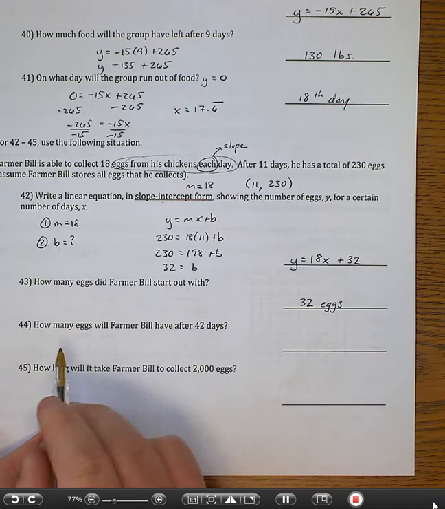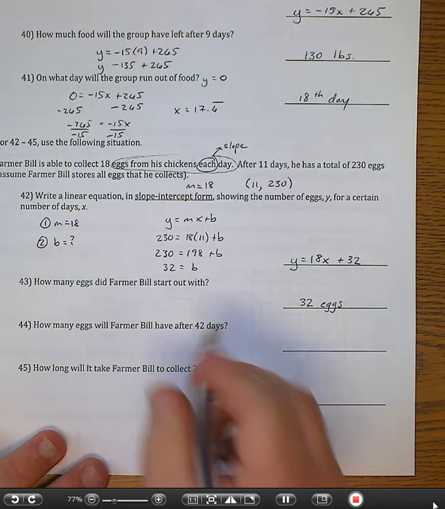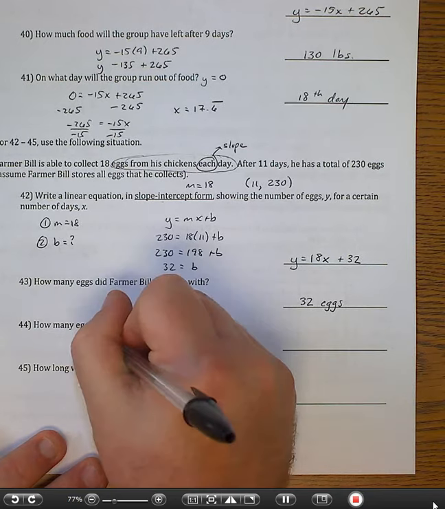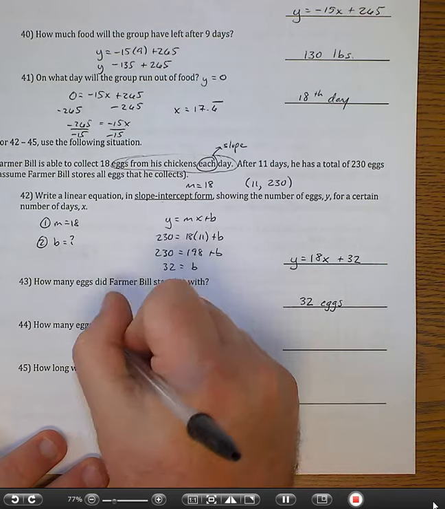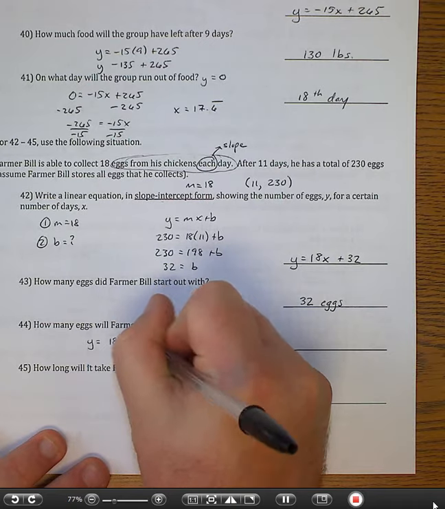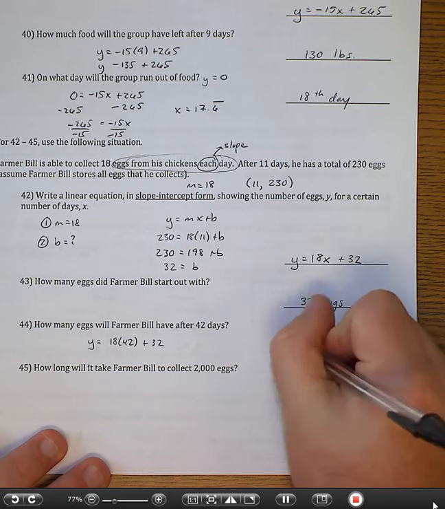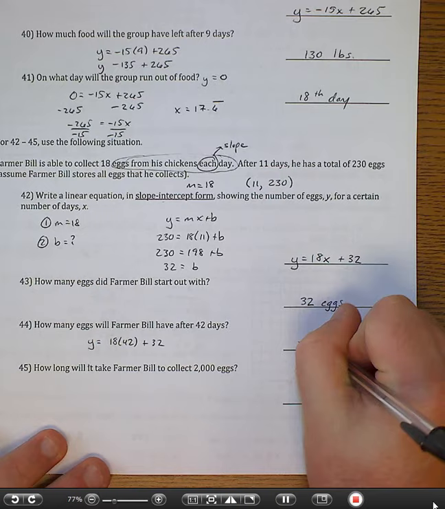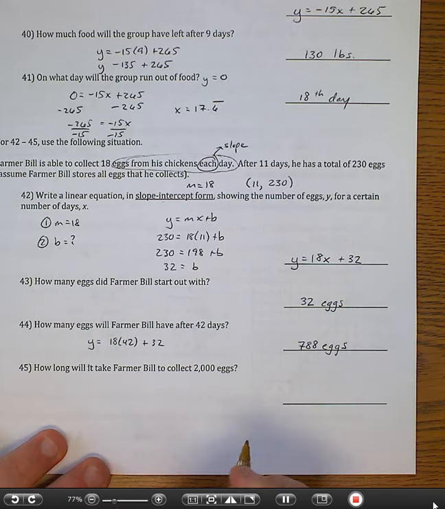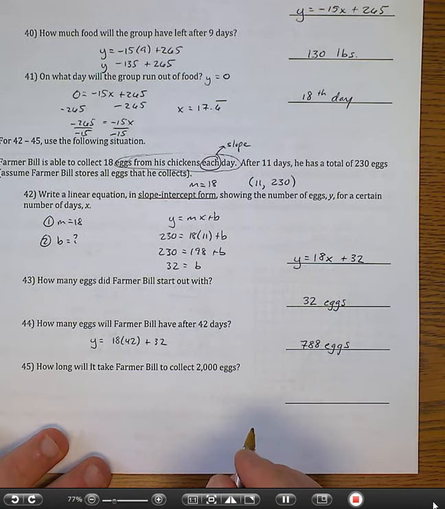How many eggs will Farmer Bill have after 42 days? So x is number of days, so I'm going to put 42 in for x. So 18 times 42 plus the 32. You would have 788 eggs. How long will it take Farmer Bill to collect 2,000 eggs? So that's a y value.